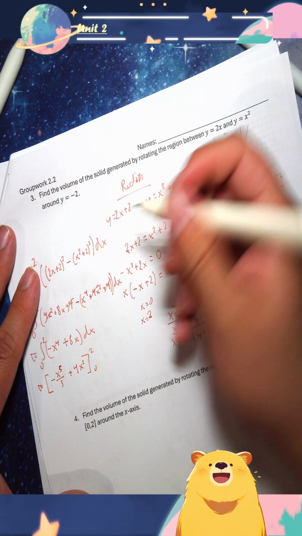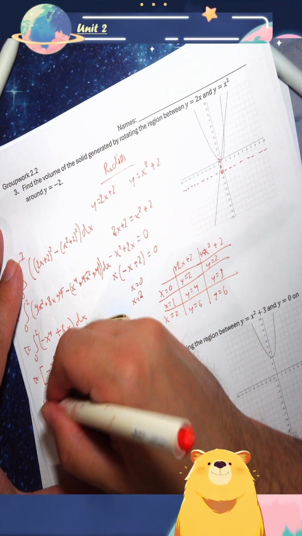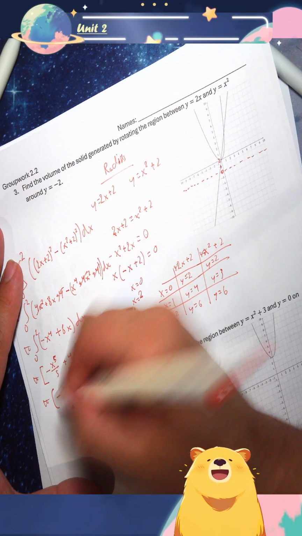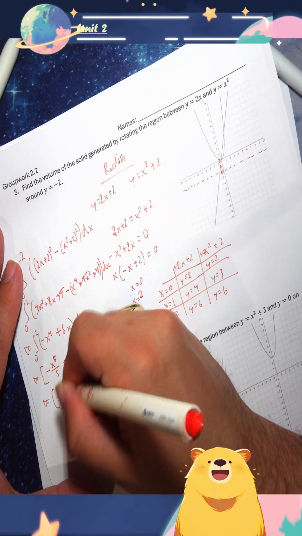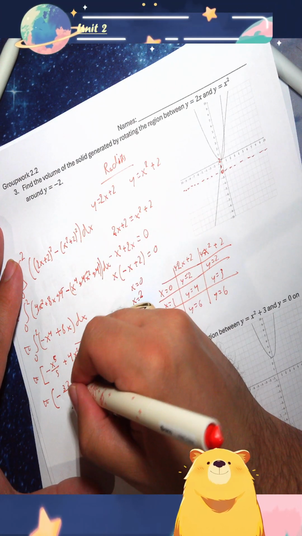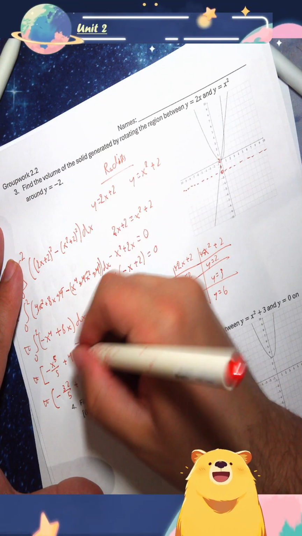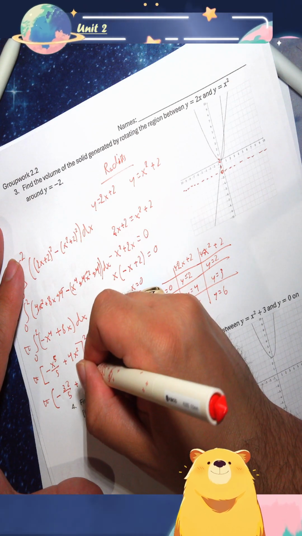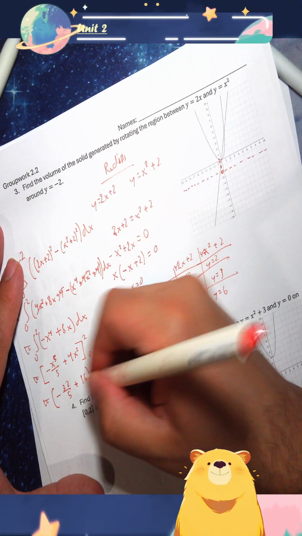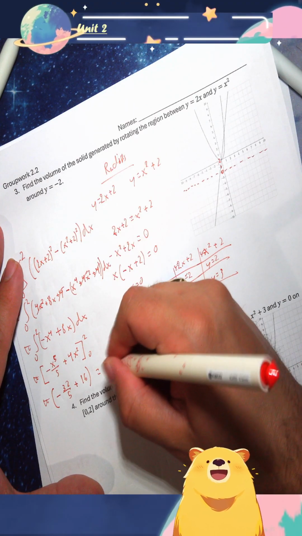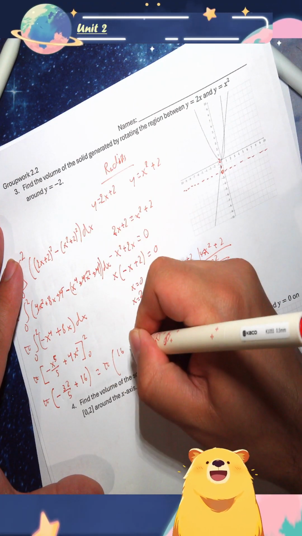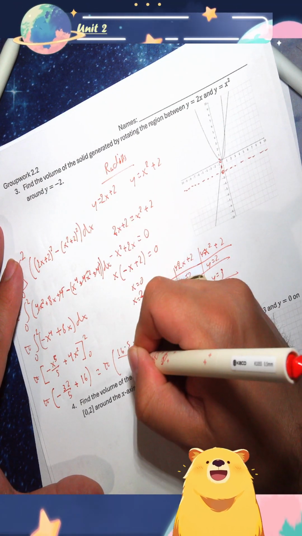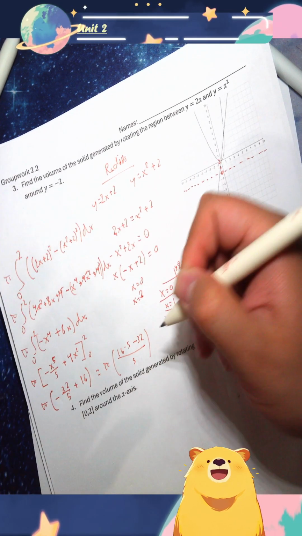I'm going to take advantage of the 0 being used to get pi of negative 32 over 5 plus, what is this going to be? 4 squared, 4 is 16. Then I'm going to go ahead and butterfly method those guys to get 16 times 5 minus 32 over 5.